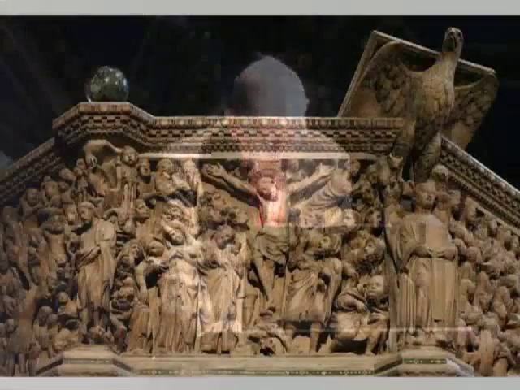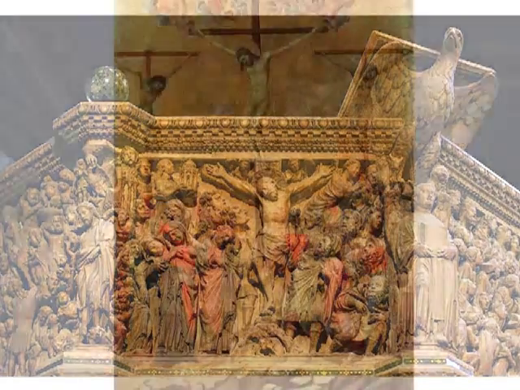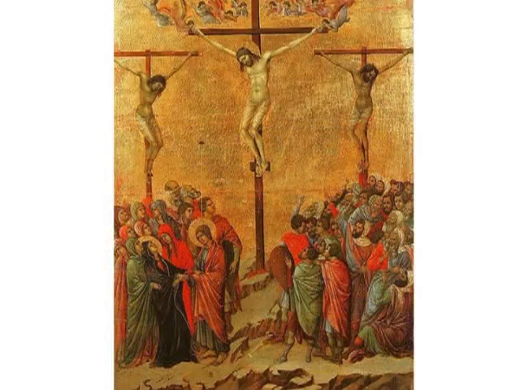Now, as a result of the carvers, Gothic carvers, particularly in the north of Europe, people began to do carving in Italy as well, and they began to depict the crucifixion in a very crowded and dramatic way. This is on the pulpit of Siena Cathedral by Nicola Pisano from the 13th century, but also in Siena we get that very famous depiction by Duccio, the same century.